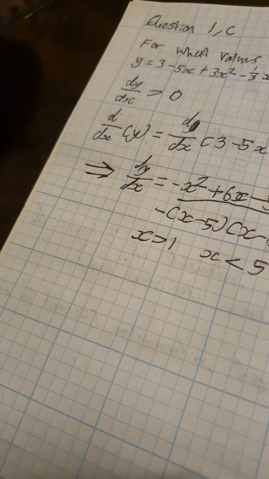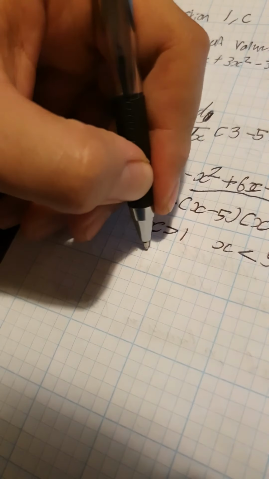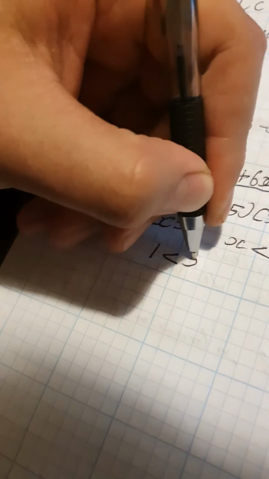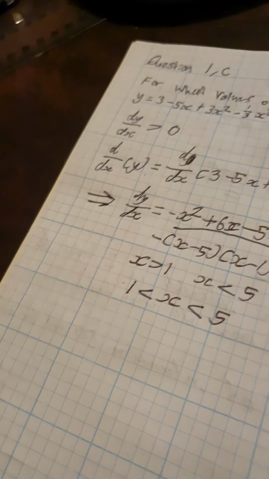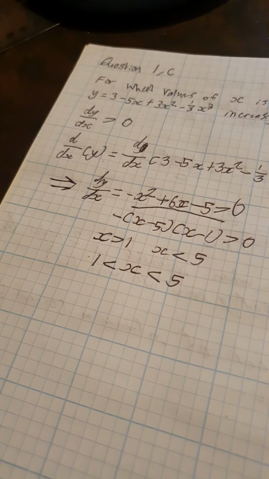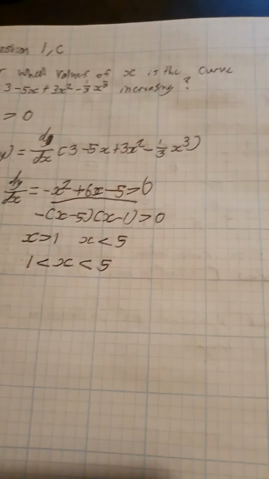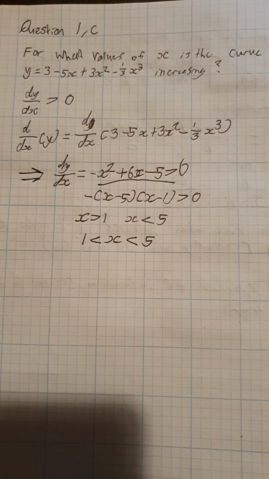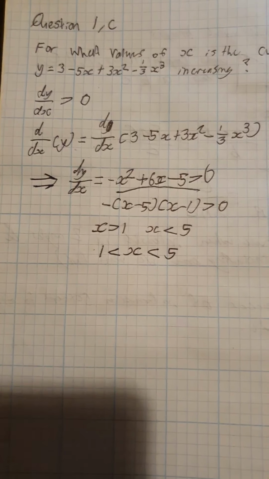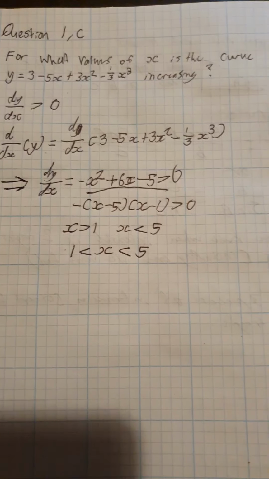Or we could write it like this, this is a nice way to write it. It makes things a lot easier. Yes. Cool. Yep, that's good. As you can see, this is very comprehensive. This is a lot easier than the other question.